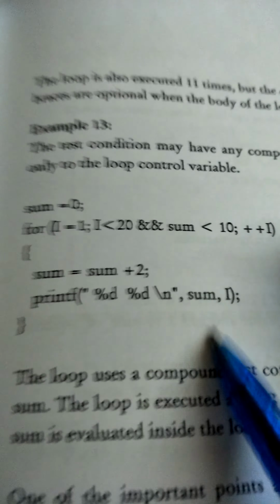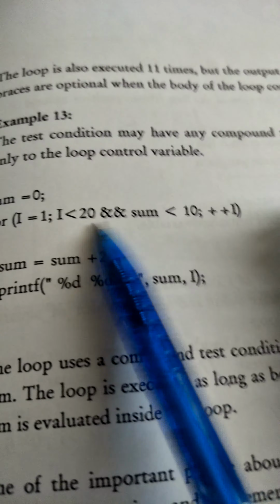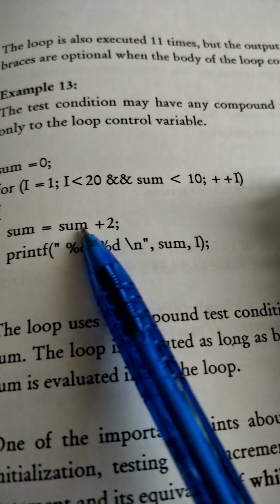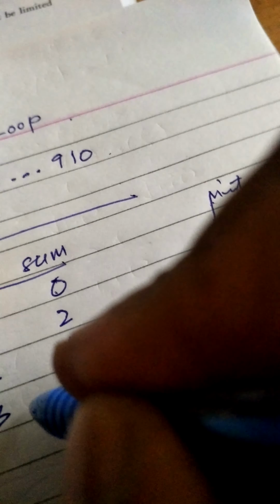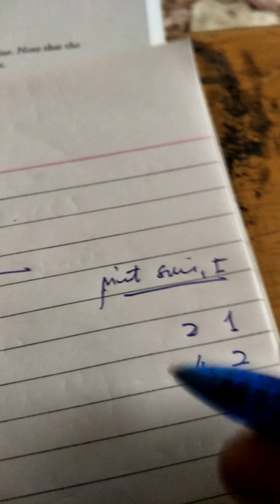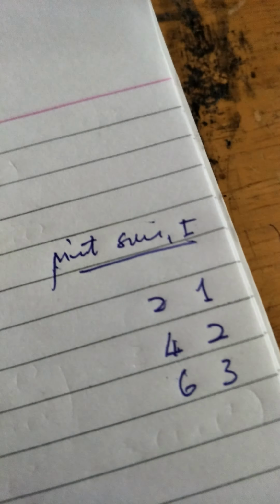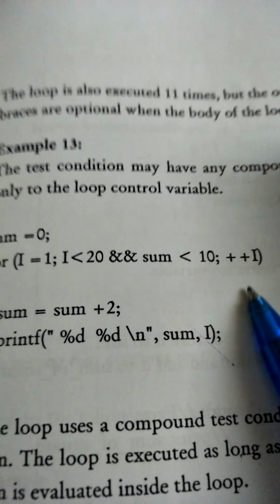Okay, then we check I, which is 3, less than 20, correct, and sum, your sum is 4, less than 10, which is correct. So add sum. So 4 plus 2 is 6. Alright, and then we print sum and I. Our value of sum is 6, value of I is 3. And then we increase I. I is 4.